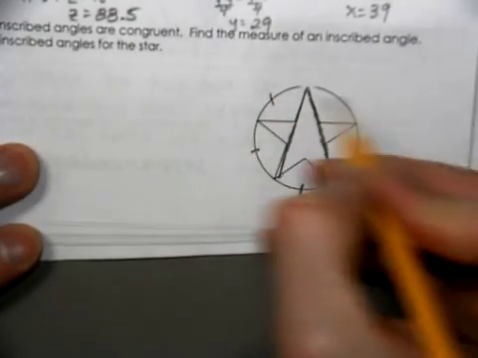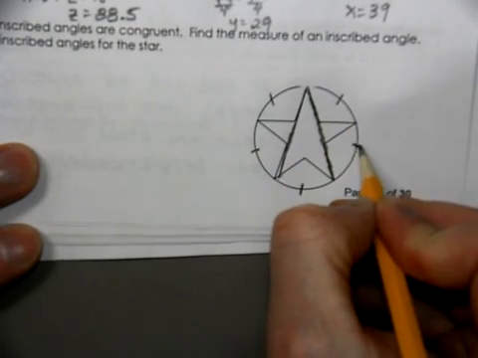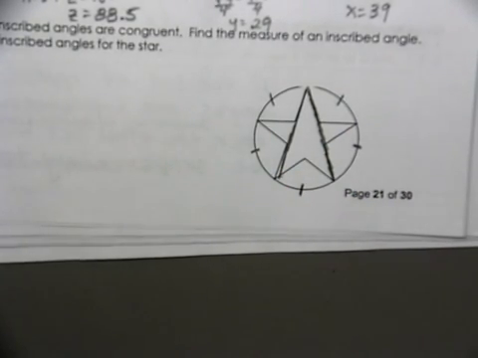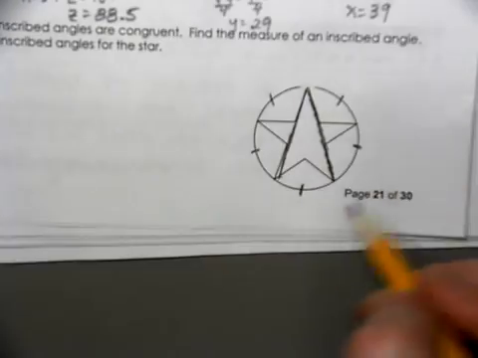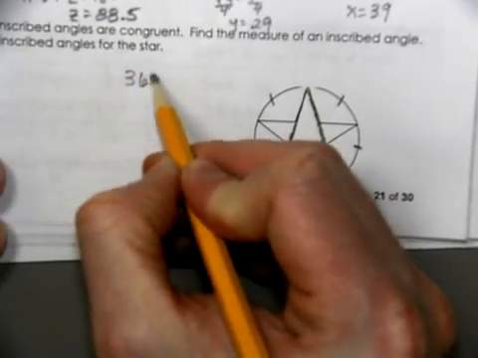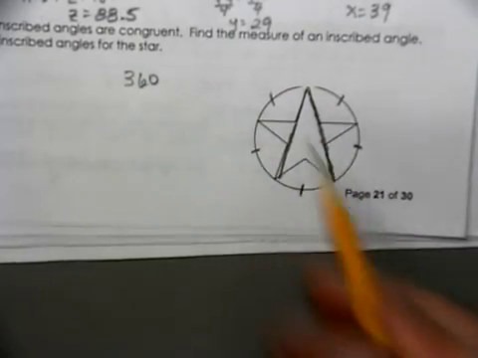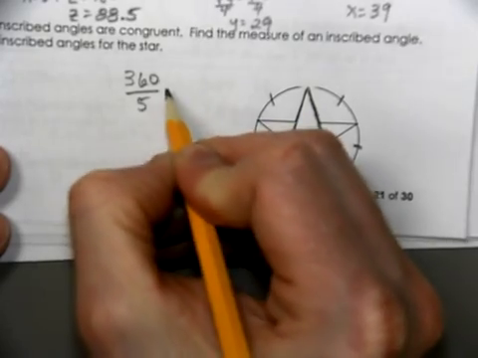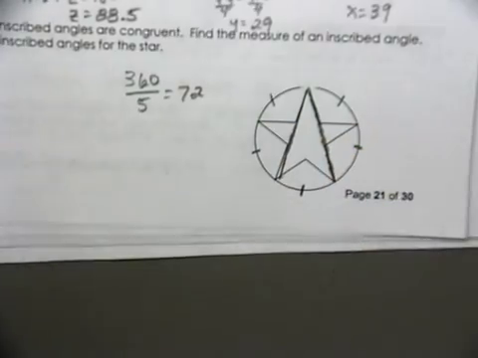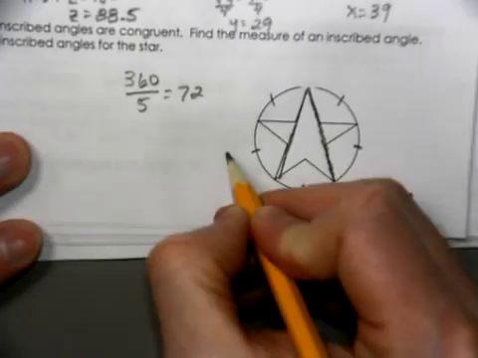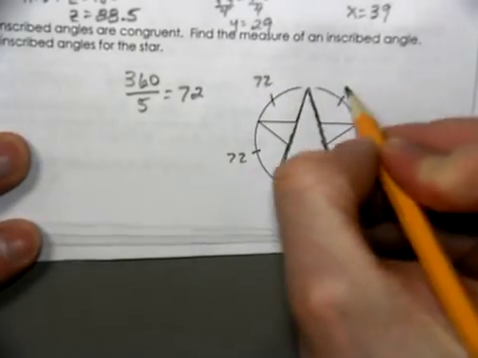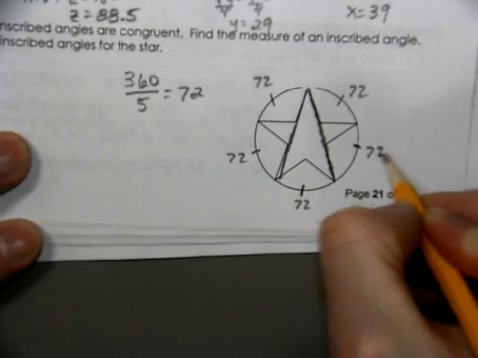All of those arcs, if all the angles are the same, all the arcs have to be the same. It's 360 all the way around, and there are 5 arcs, so that comes out to be 72. So each arc is considered 72 degrees.